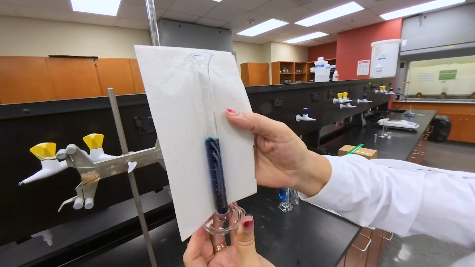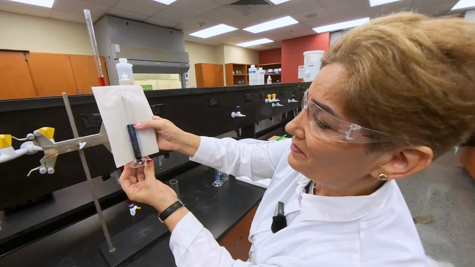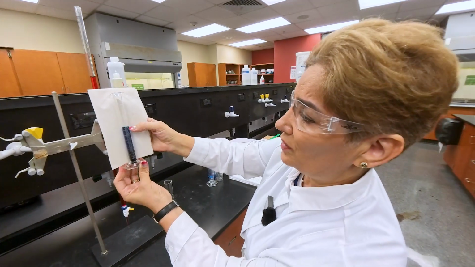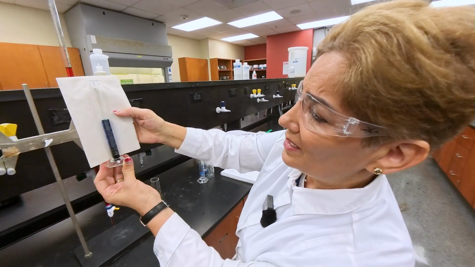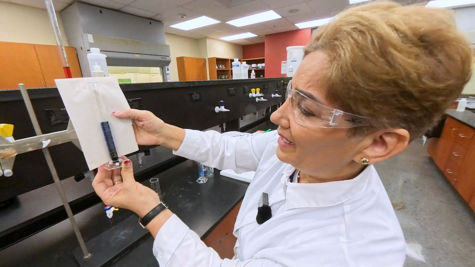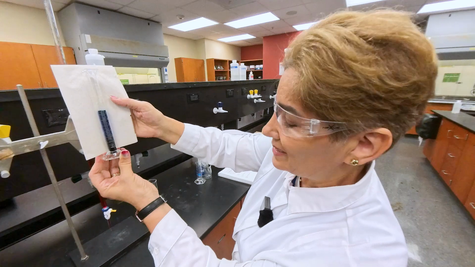There are 2 digits that I'm going to record here. Those are certain digits. That would be 7.5. And since it's between 7.5 and 7.6, you have to look closely at this level and estimate the last digit, which is going to be between 7.5 and 7.6.